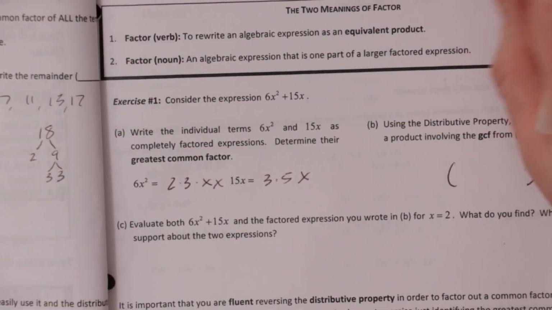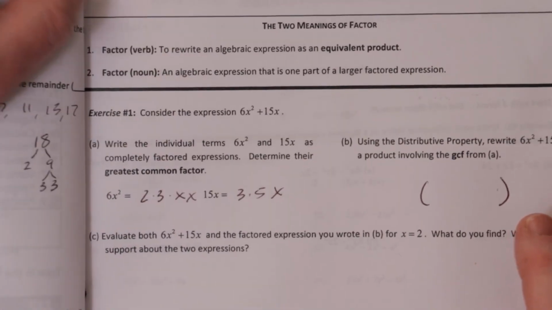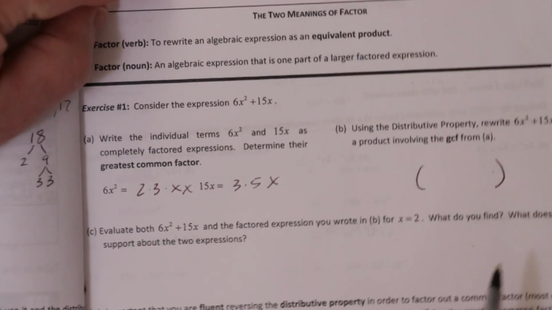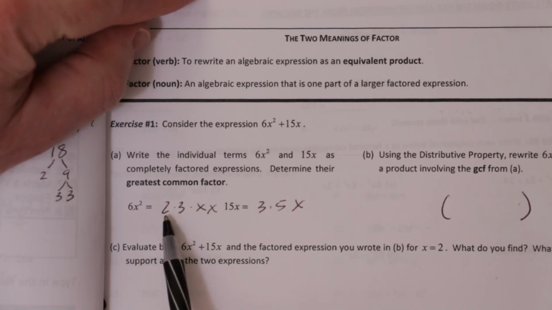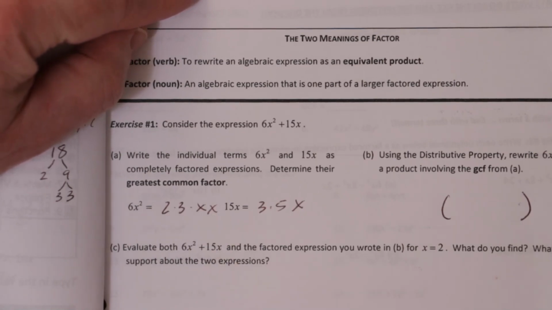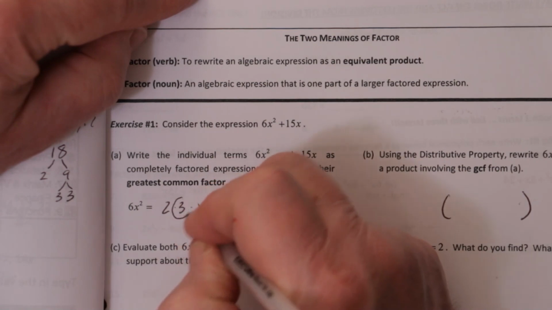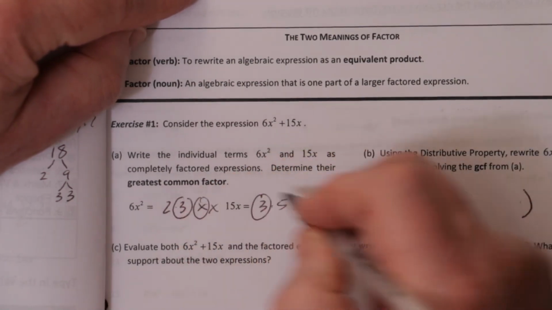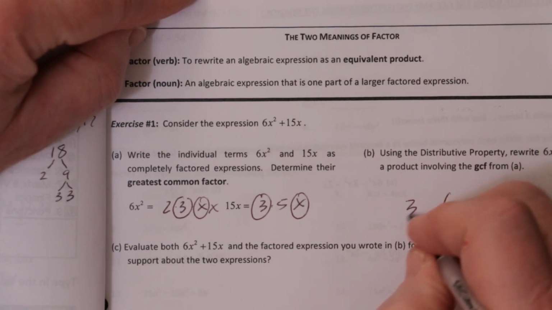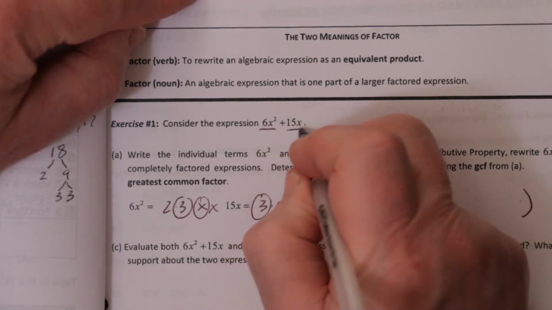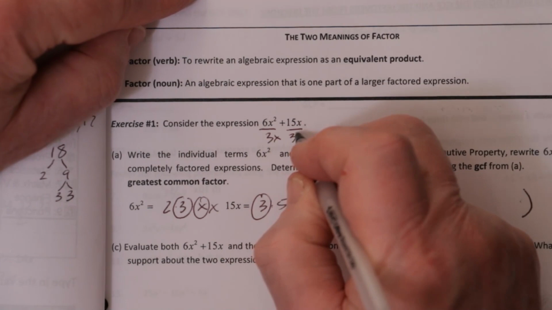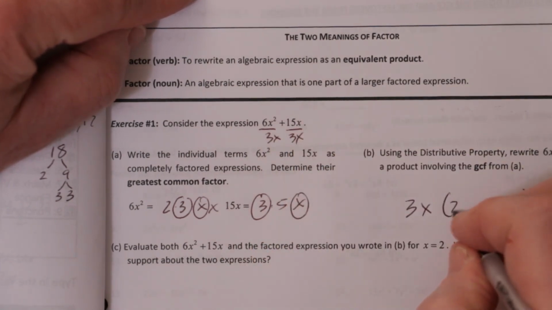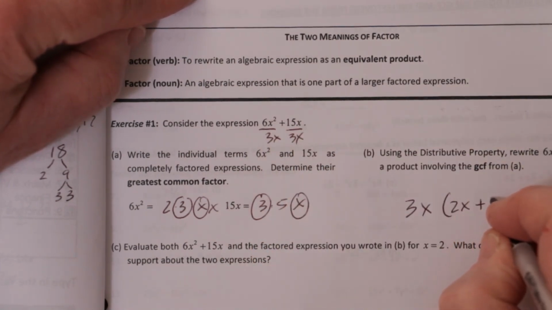I'm going to do two more examples for you, and then you guys are going to get a little bit of practice. So on page 33, and I already broke down my 6x squared to 2 times 3 times x, and 15x is 3 times 5 times x. So I'm looking at that, and I see I have a 3 that they have in common, and an x that they have in common. So my GCF is going to be 3x, dividing each term by 3x. And that's going to give me a 2x plus 5.